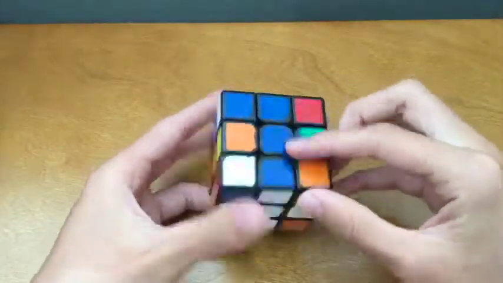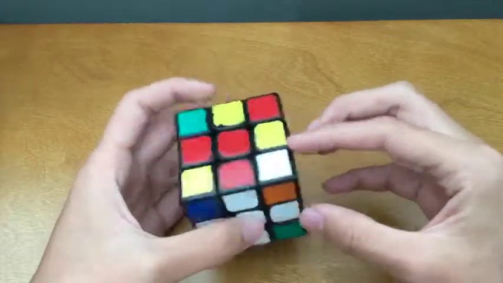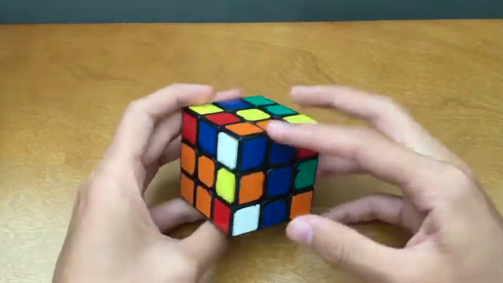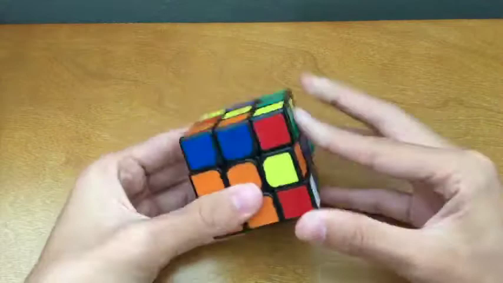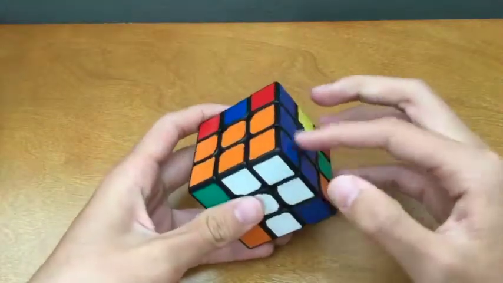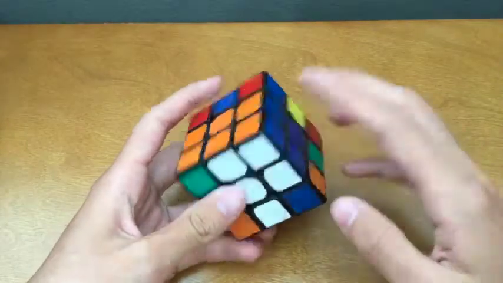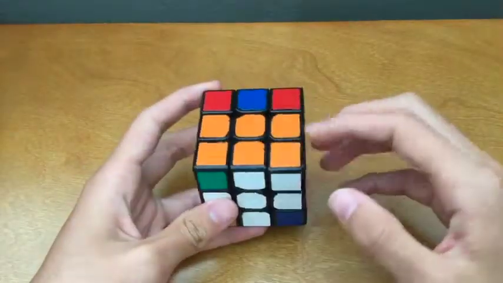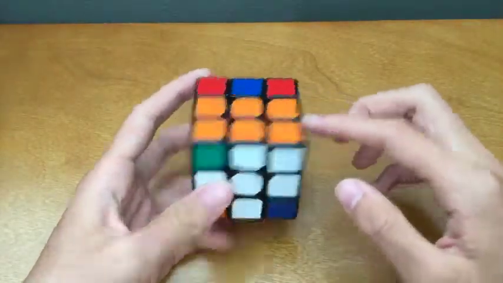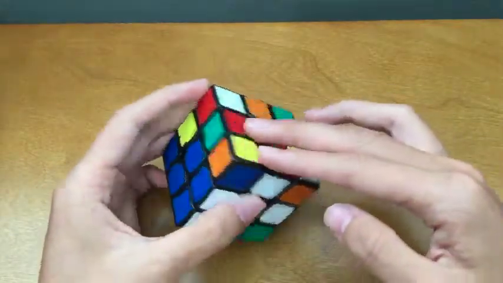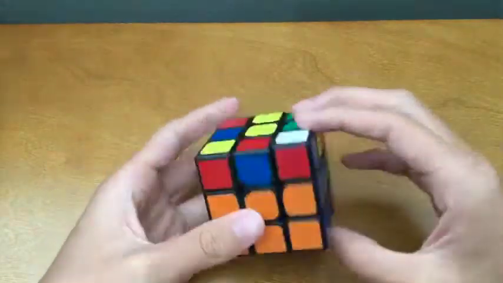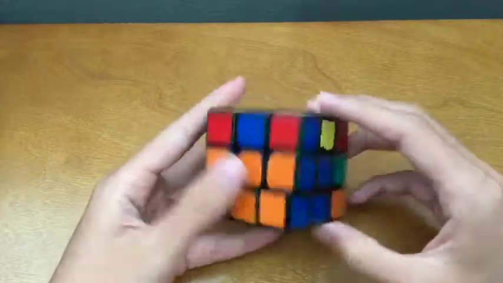And where the pairs go, these two pieces, they're called slots. So pairs go into slots. You see it like that? And then we just completed that slot by inserting the pair, and now you're obviously done with these two pieces. Once you complete all of them, then you will have solved the first two layers.